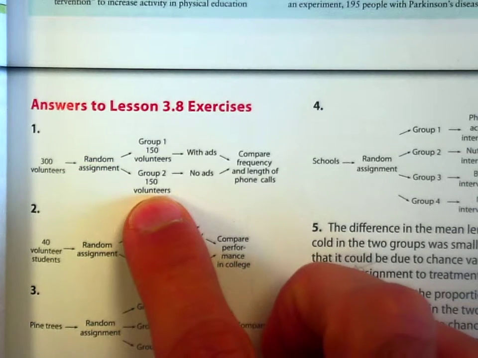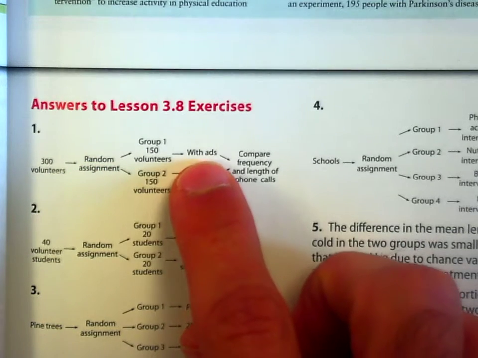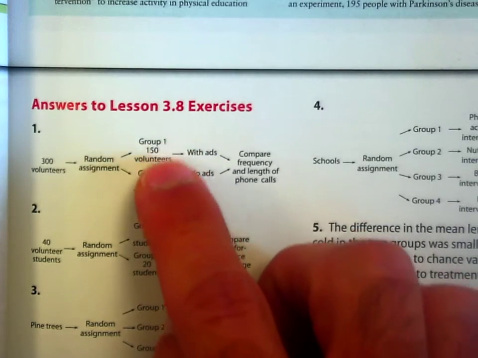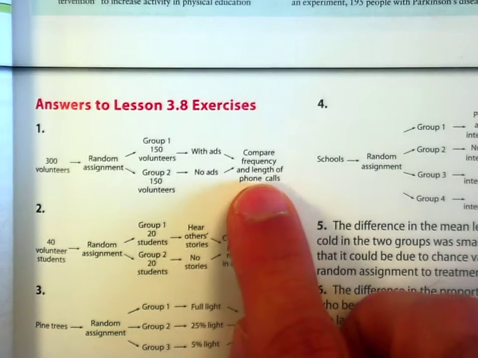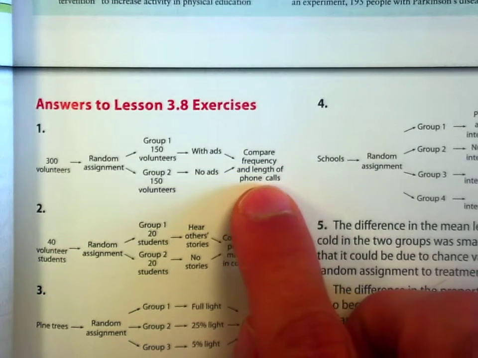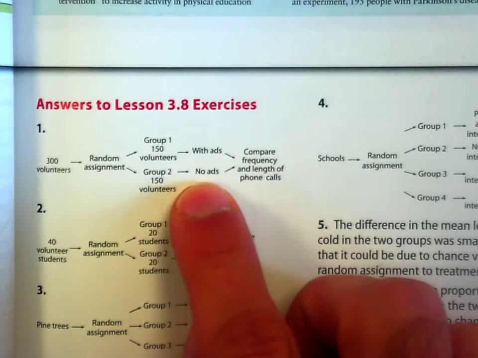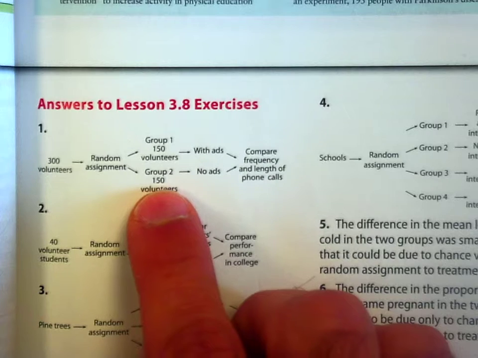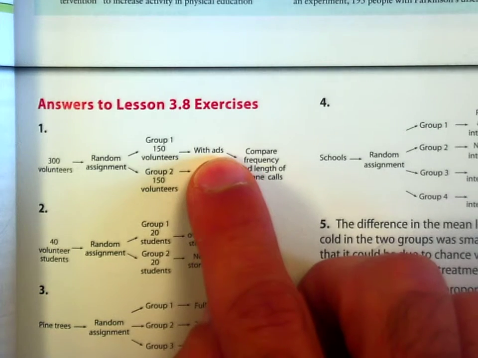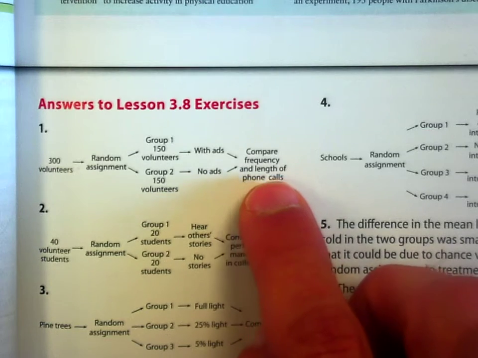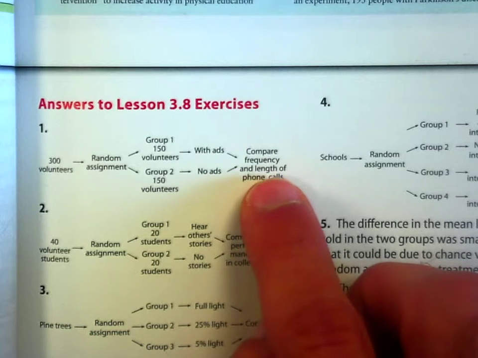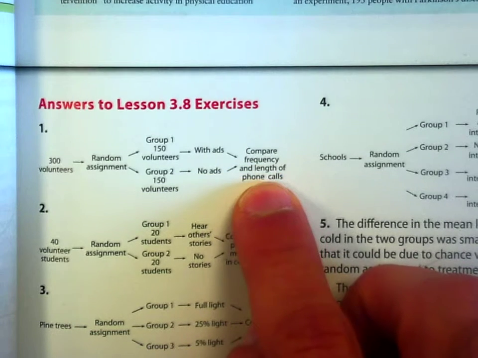Ideally, we're going to have the same number of volunteers in both groups. So we have one group that has ads. We have one group that does not have ads. So we have to specifically describe why those groups are different. And then ultimately at the end, you should describe your comparison. We are comparing the frequency and the length of phone calls between the group with the ads and the group that doesn't have ads. Be specific then about the random assignment, how many subjects are going into each group, describe the difference between those groups, ads and no ads, and then be specific about the comparison you're making. Use the word compare, and what are we comparing? We're comparing the frequency and the length of the phone calls.